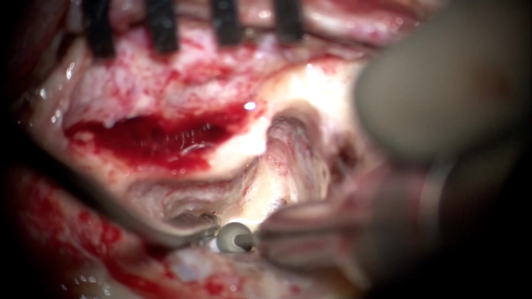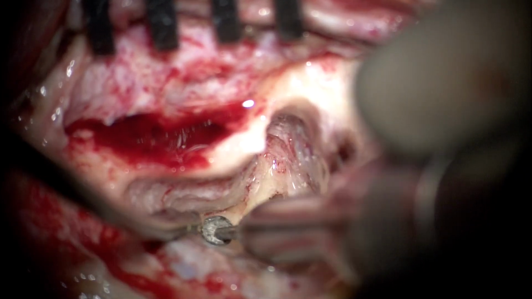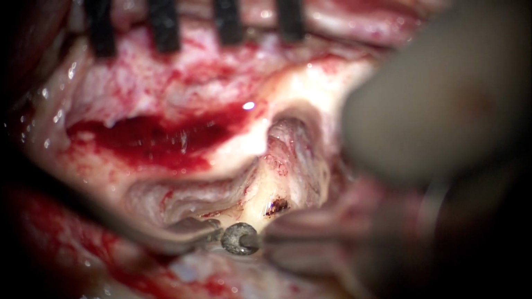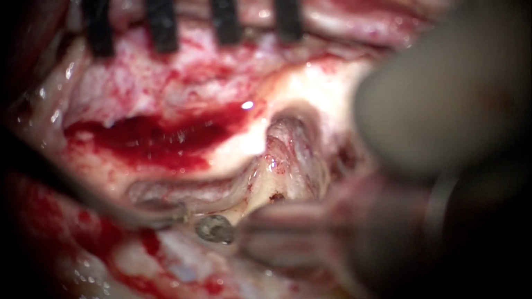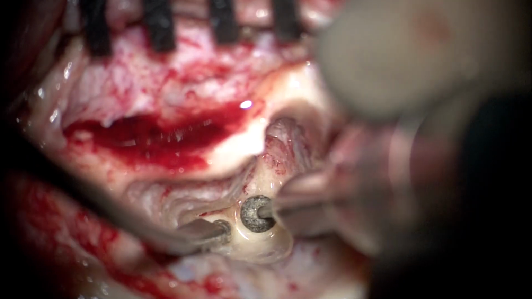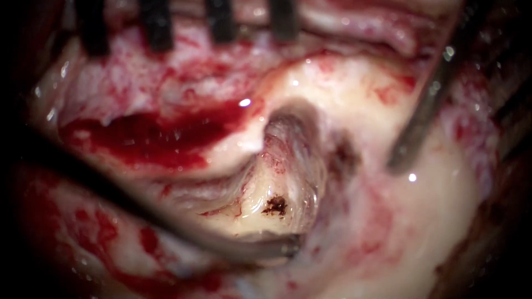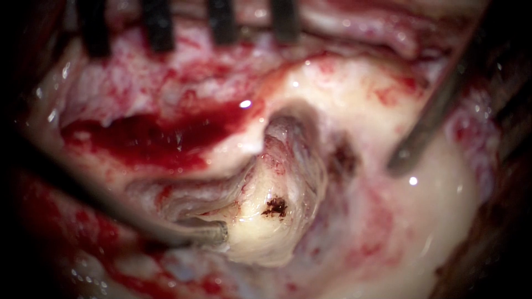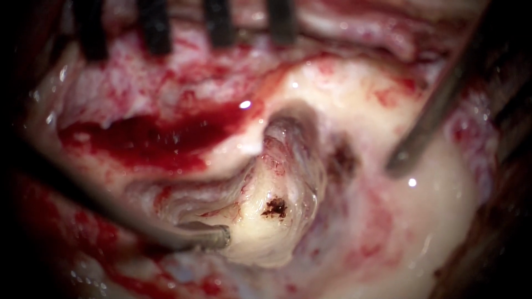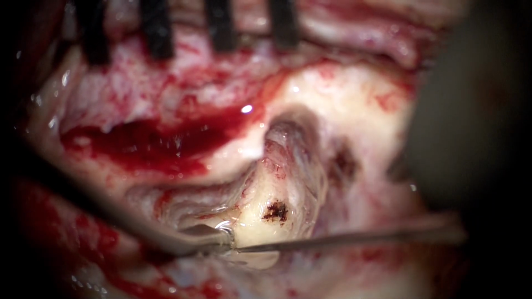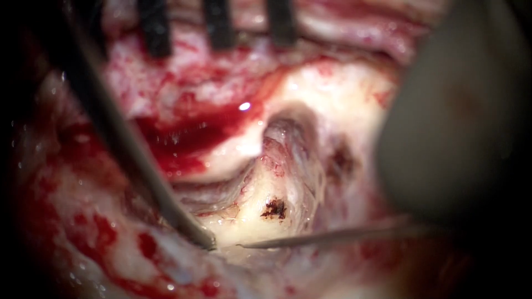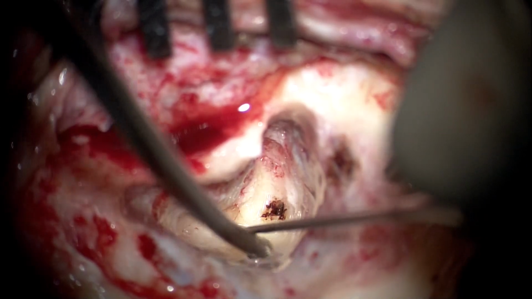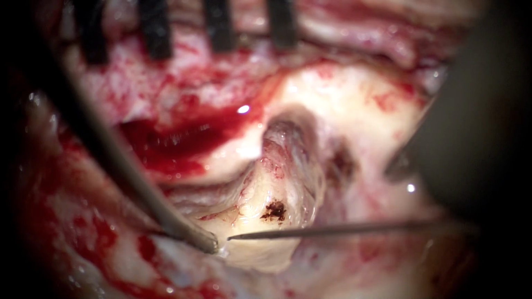The endolymphatic sac too has been opened with the drill. We can just see the double shadow of it. This is the endolymphatic sac that has been drilled open, which is also another standalone procedure for Meniere's, that is sac decompression. This is the endolymphatic sac that has been opened, the whitish shadow of a double dural layer that you can see.